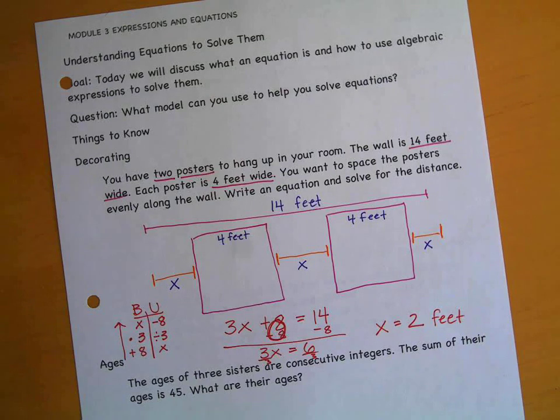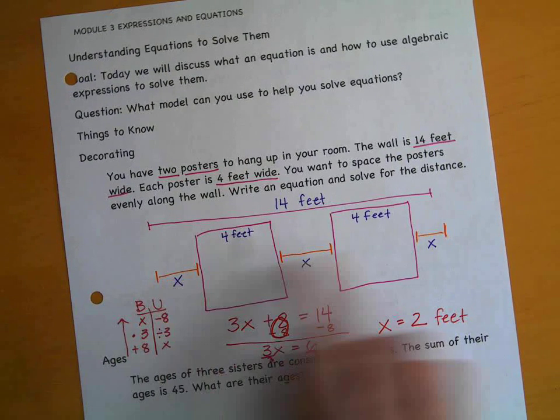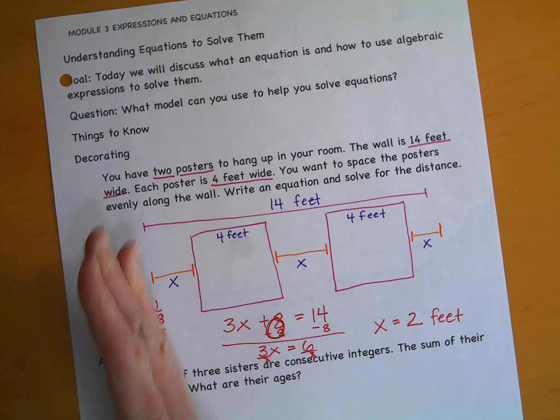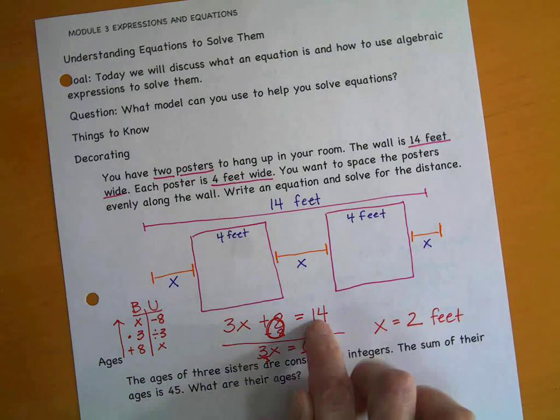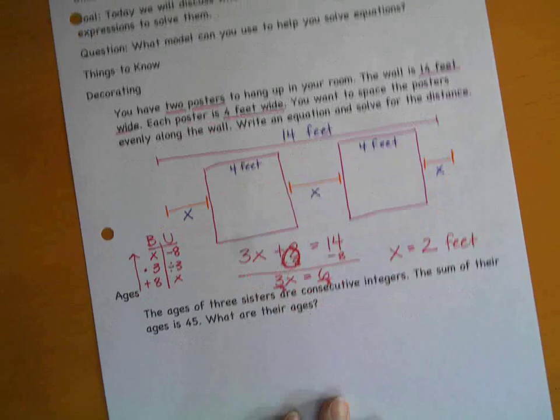And did we use an algebraic expression to help us figure it out? Yep, the algebraic expression that we figured out was we had 3x's plus 8 feet, and then we knew that the whole wall was 14, so then we could turn it into an equation that said 3x plus 8 equals 14. Okay, so that's pretty cool. That one wasn't so bad.